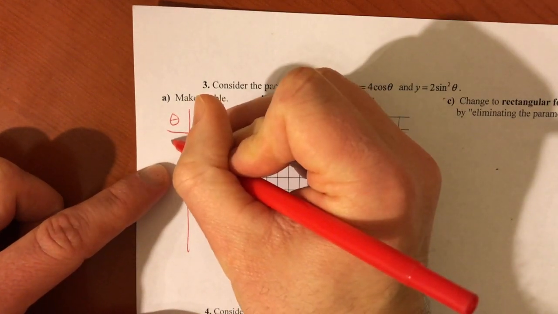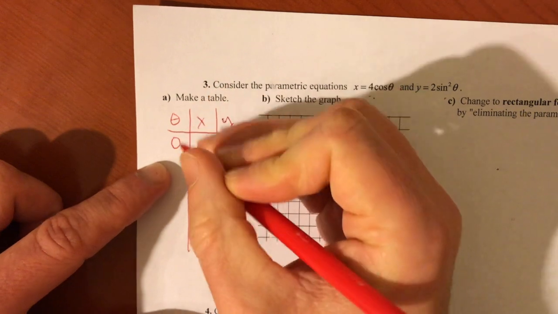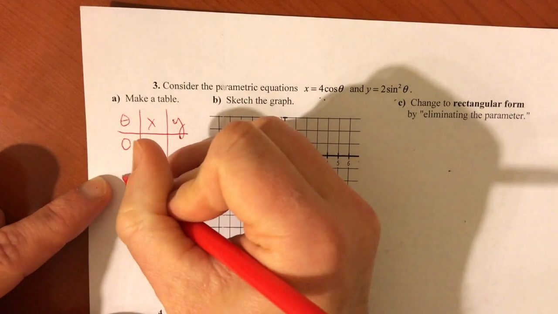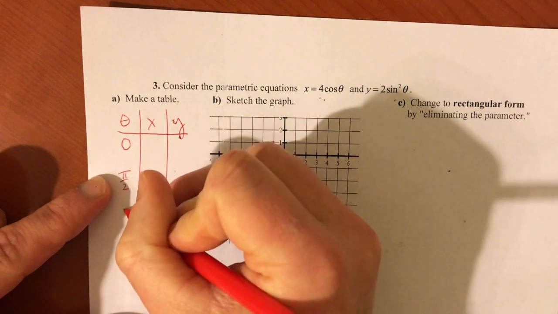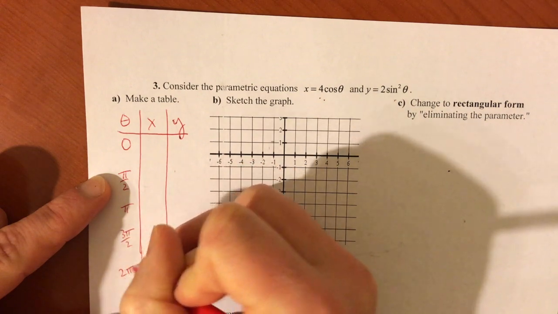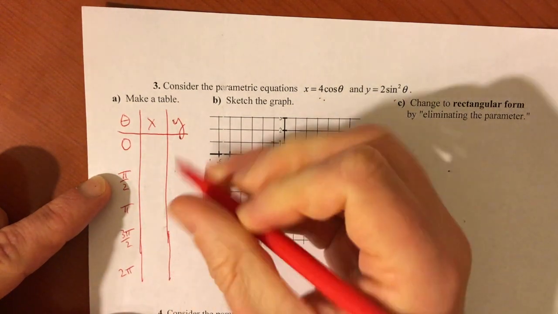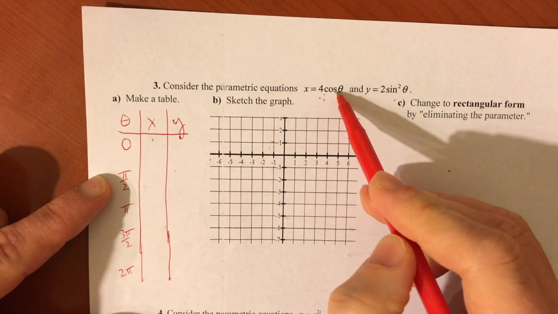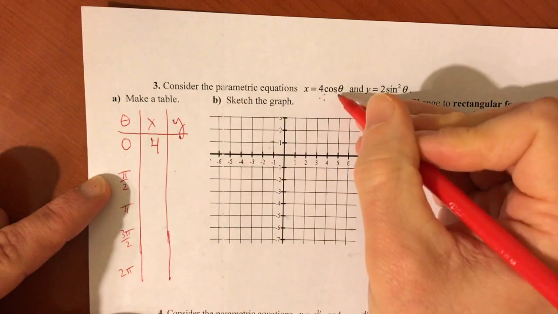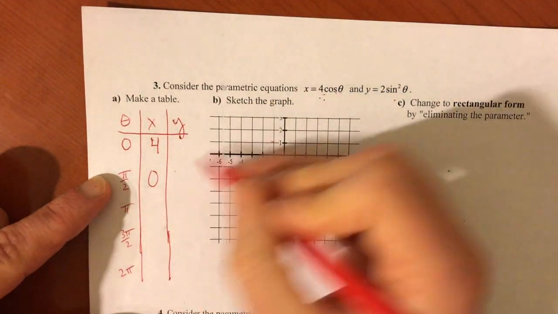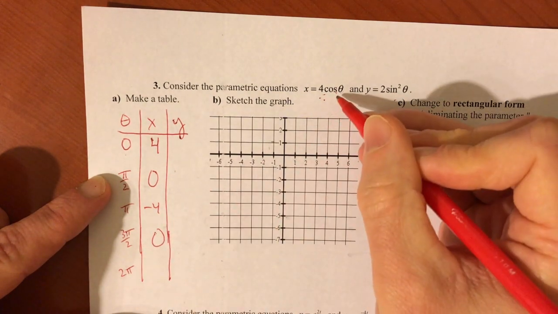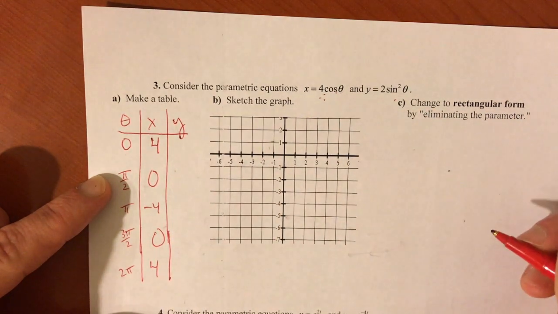So watch out here. We'll have 0. Again, I'm going to go with the quadrantal values to plug in. We'll go 0, pi over 2, pi, 3 pi over 2, and 2 pi. X is 4 cosine of theta. So 4 cosine of 0, that's going to be 4. Pi over 2, that's going to be 0. Pi, that's going to be negative 4. 3 pi over 2, 0. 2 pi, 4. So you're thinking this is easy.